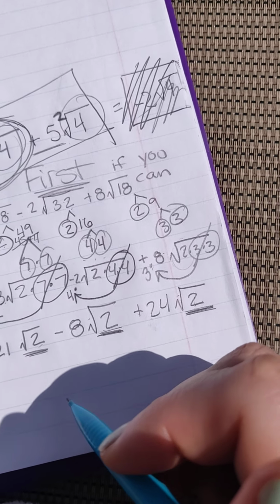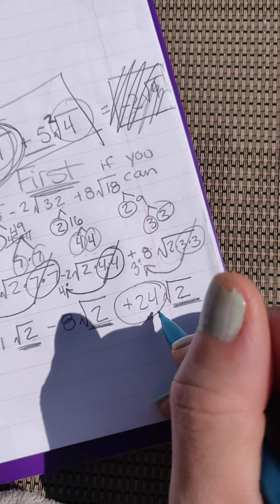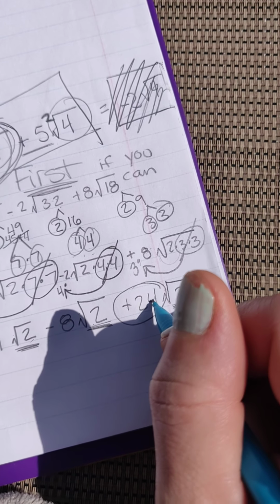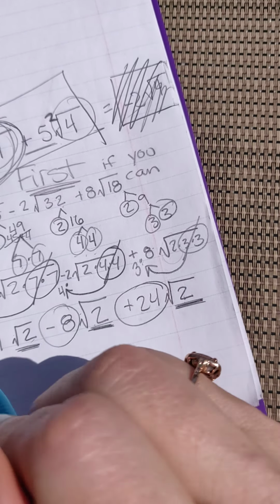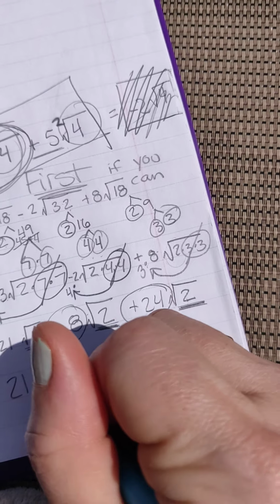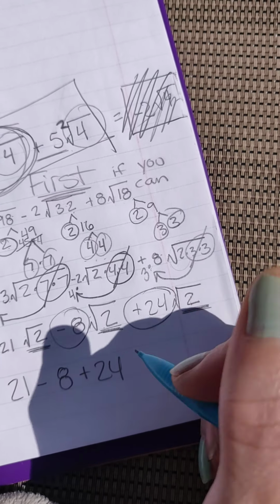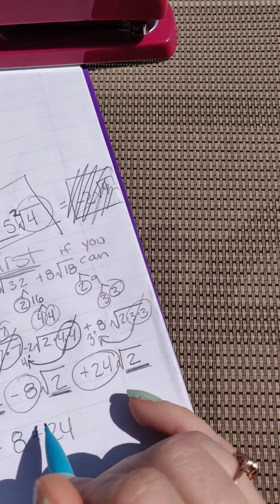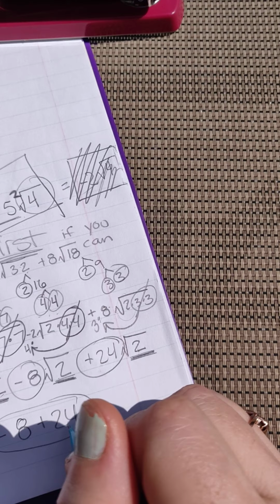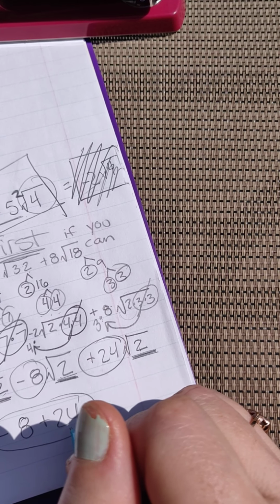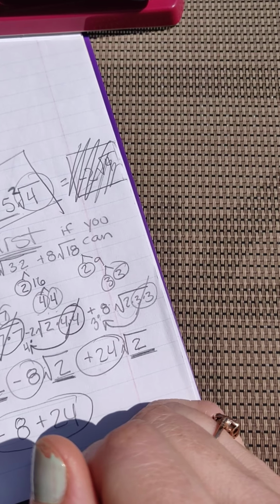It doesn't matter which one you start with, I'm just starting with 24. 24, take away 8. You could even just type it all into the calculator. 21 minus 8 plus 24. Here I'm doing 24 minus 8, and that gives me 16.